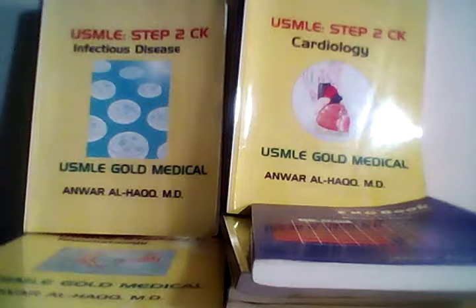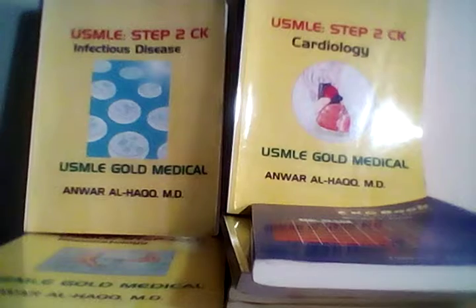When this happens, give this person oxygen, give him fluid, and give the transfusion of blood as the initial treatment. A person has sickle cell disease and has this painful crisis: give him oxygen, give him fluid, transfuse blood.